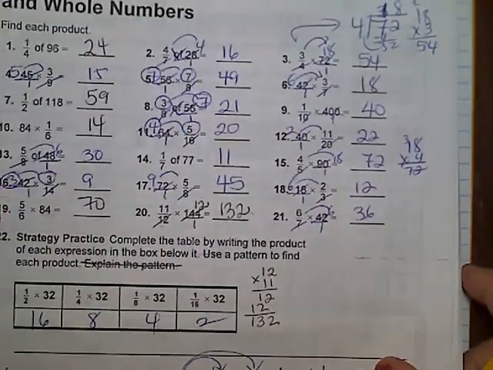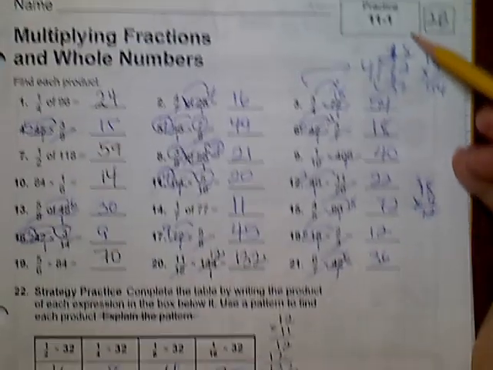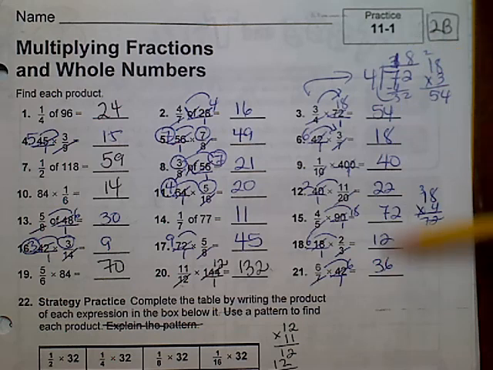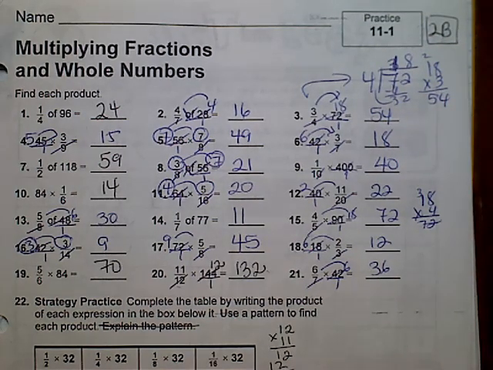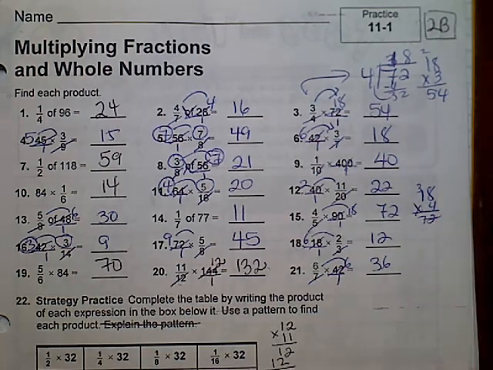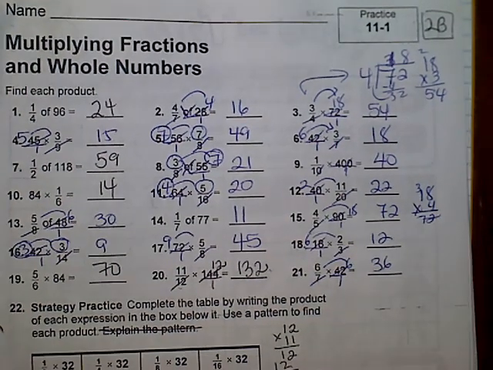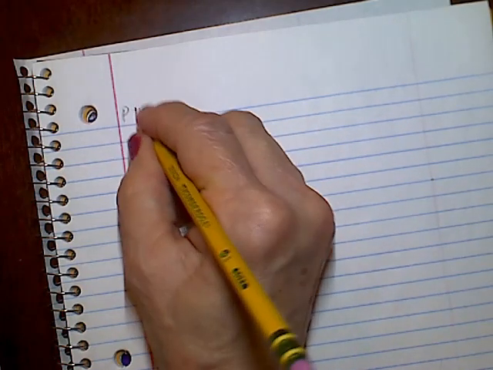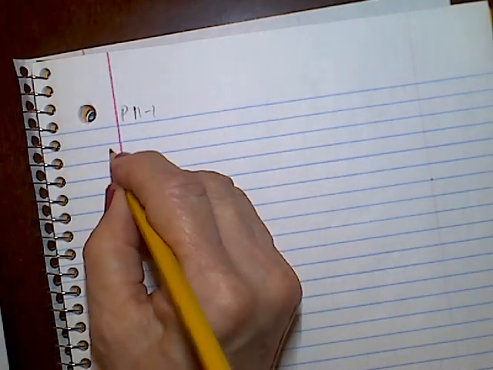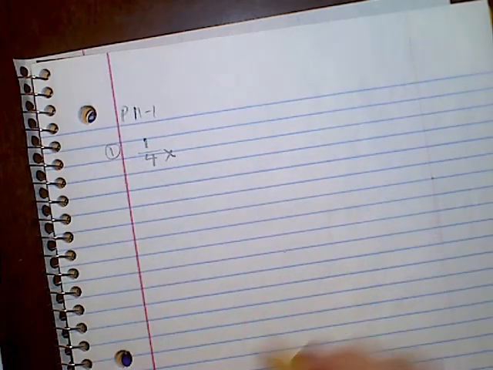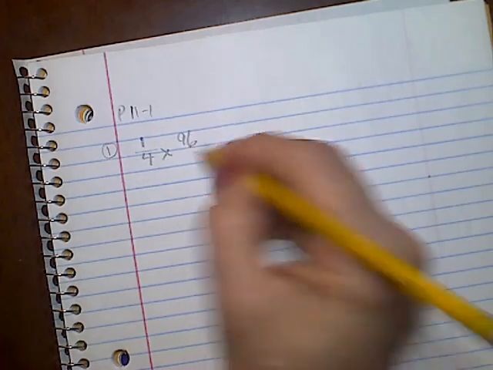You should have also done 11-1, but I'm going to have you pause it in just a moment because I'm going to go over a couple of those. A lot of these, again, we could have reduced right there, but a couple of these get a little bit more difficult. So I'm going to go over here, and this is practice 11-1, and I'm going to look at number 1, which might have been a little bit more difficult to do. It is over 96.